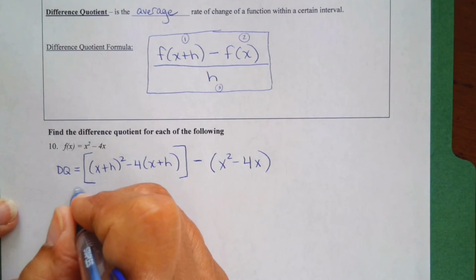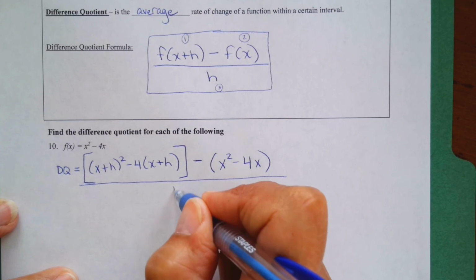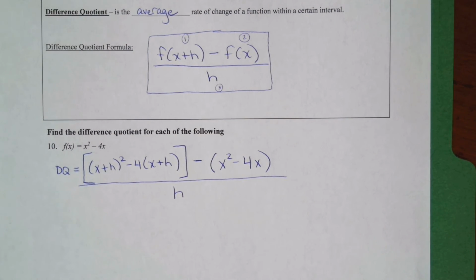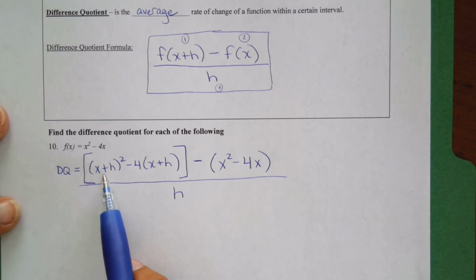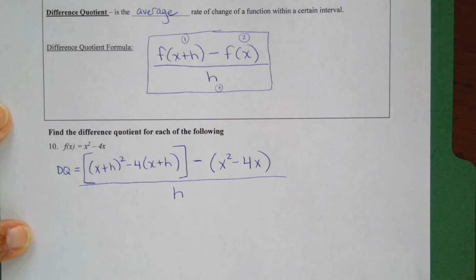And then the third piece is to divide that whole thing by h. So that's the new piece that we didn't do on the other page. All right, so I'm going to do what's in here first, and then we got to change the signs, and then we're going to divide everything by h. Okay, so it's very similar no matter what problem you do. All right, now x plus h squared, you're going to do that kind of a lot.